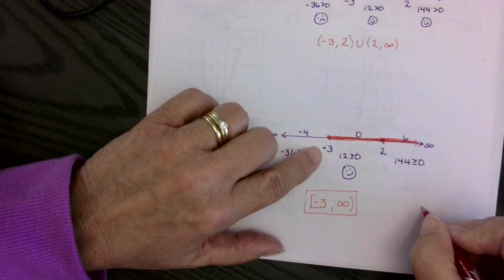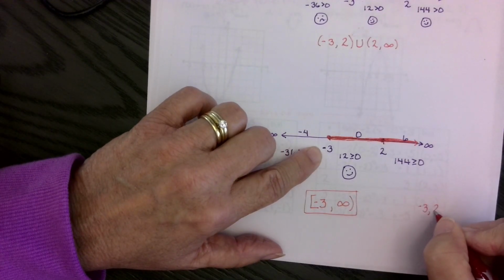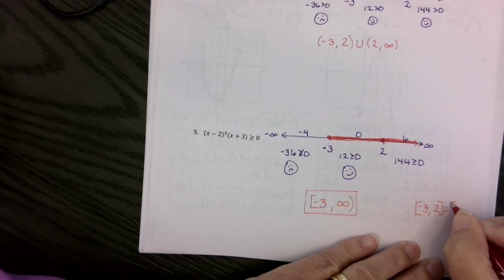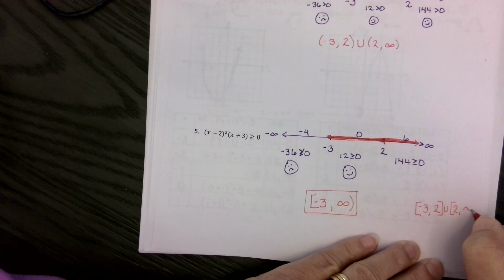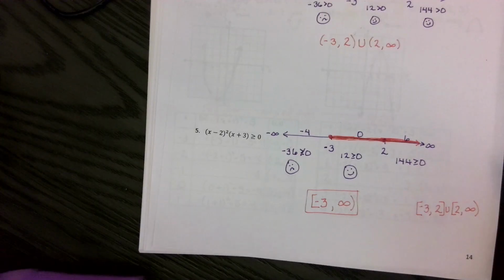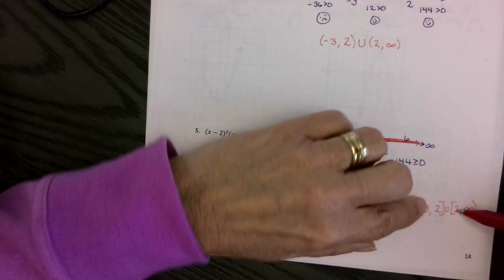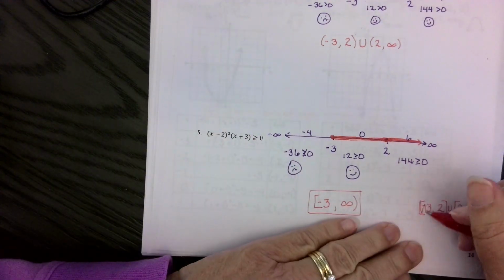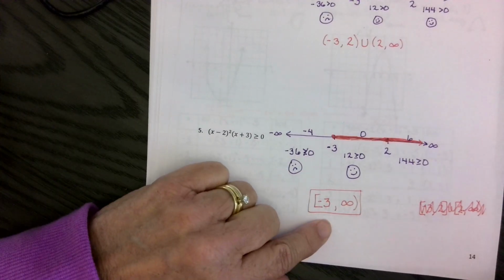Some of you will write it like this. That is not the, yes, it kind of means the same thing, but you don't need to write this because that means 2 is included. Well, 2 is included here. So don't write it like that. Write it like that. Okay?